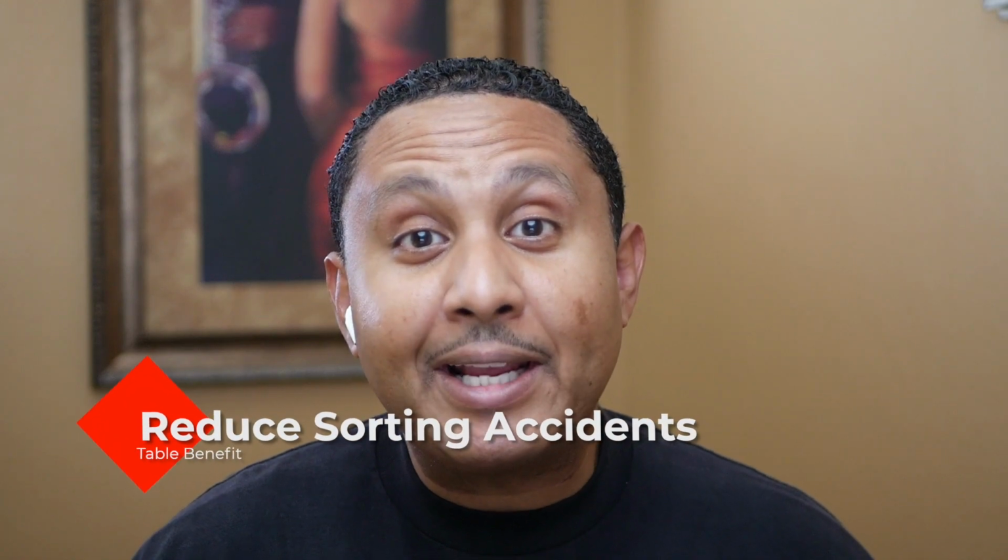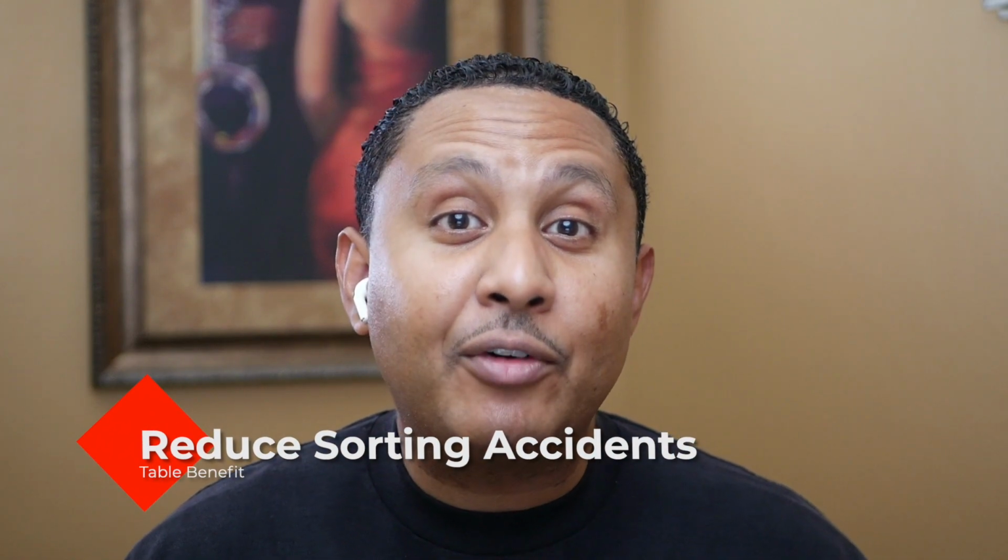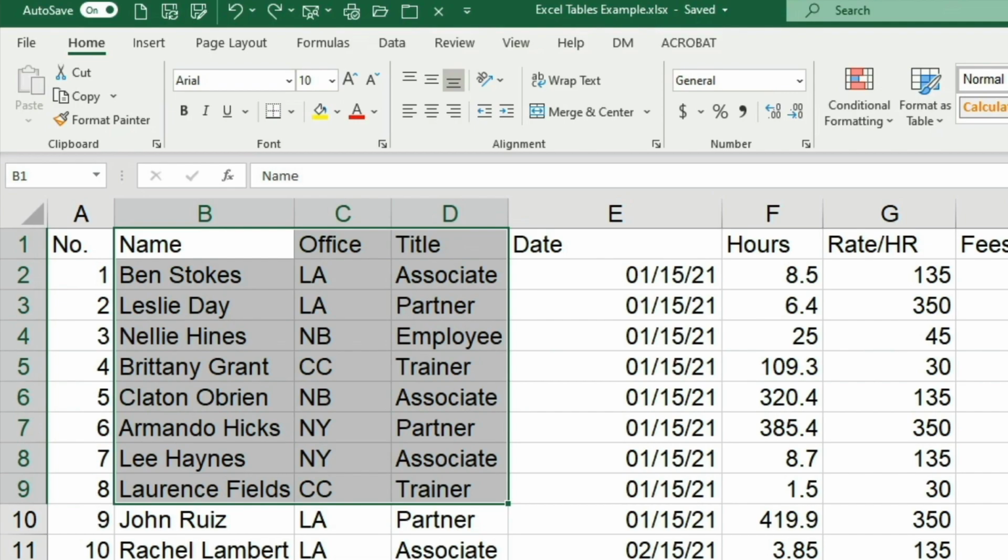What are some of the benefits of having an Excel table in your workbook? The first is you'll reduce sorting accidents. I don't know if any of you have ever accidentally sorted part of your worksheet and left the rest of the worksheet unsorted. Perhaps you only had several rows selected and not the entire thing. When you group your data with Excel tables, Excel knows that all of those rows belong together, so when you do a sort, it sorts them all at once. You won't accidentally leave behind some of your data as unsorted.